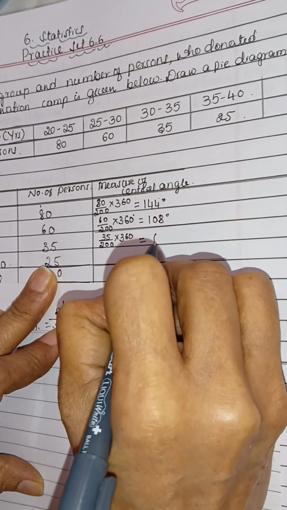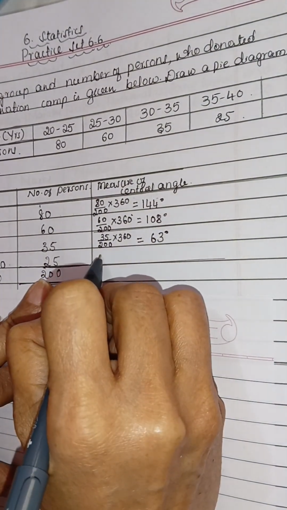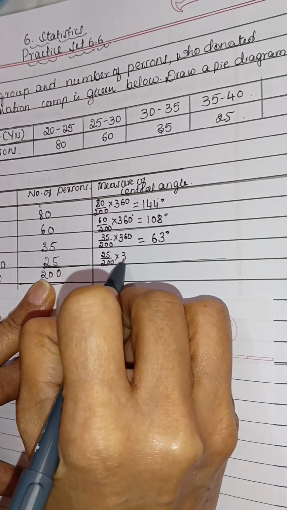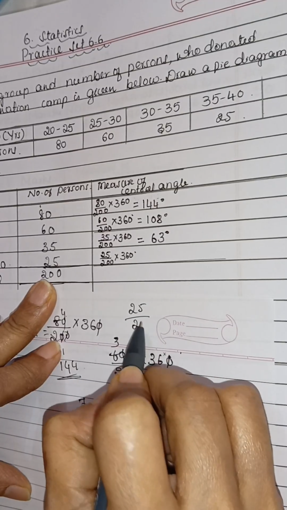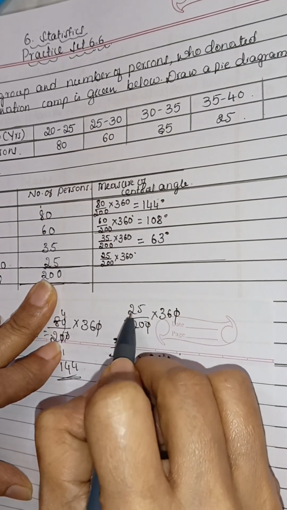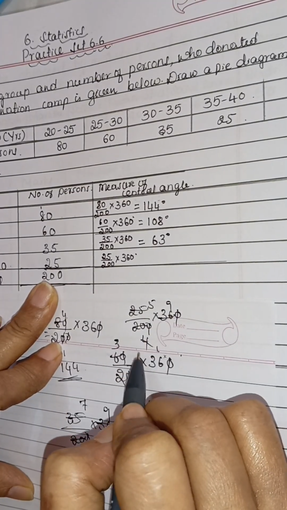This is 63 degrees. Now 25 out of 200 multiplied by 360. The 0s cancel. Now 5 fives are 25, 5 fours are 20, 9 times 5 is 45 degrees.